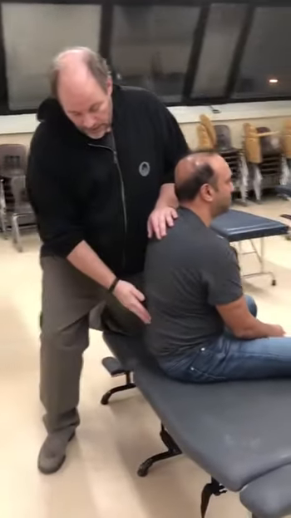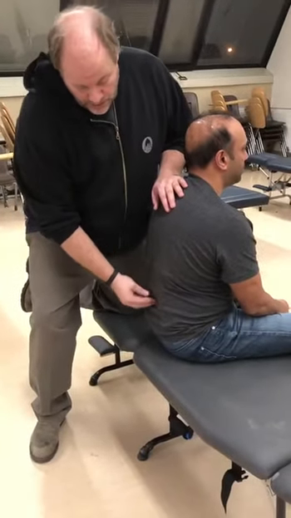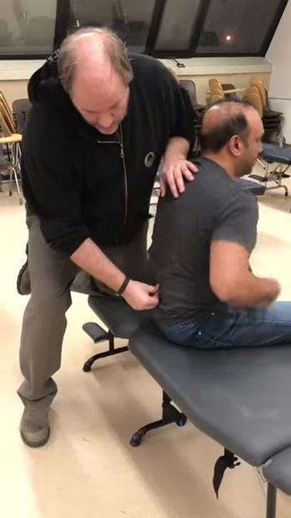So this is type 2 lumbar for the exam. Obviously your motion palpation. Okay?